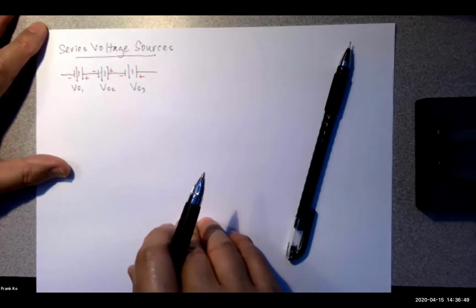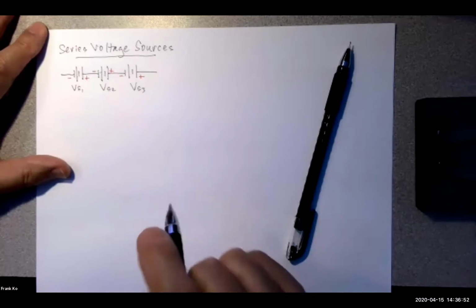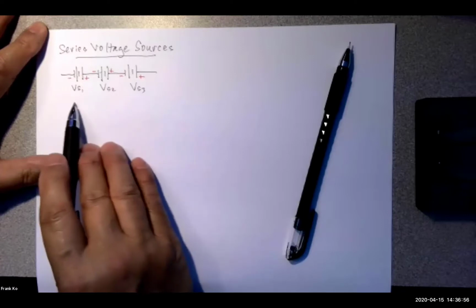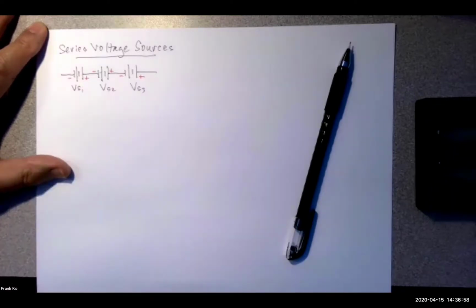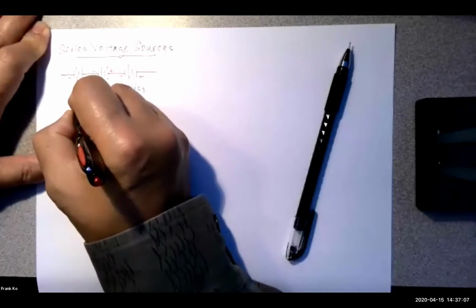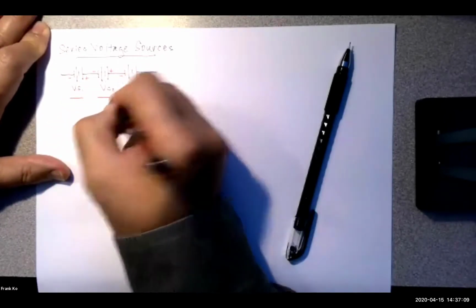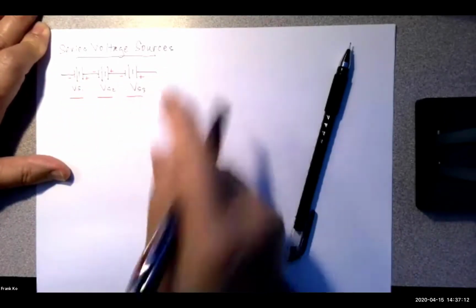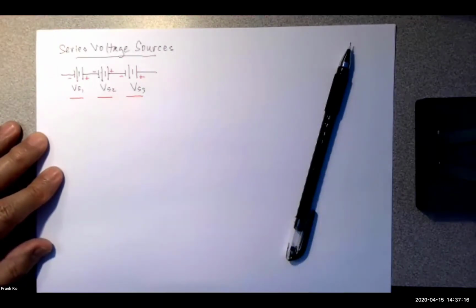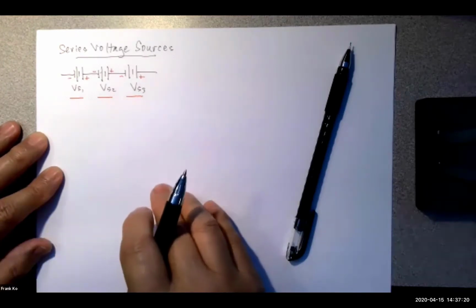Can you draw arrows underneath these labels, VS1, VS2, VS3, showing which way electron current flows? Is current flowing to the left? Is current flowing to the right? I'm going to draw a line, but I'm not going to put an arrowhead on it. I'd like for you to think about which way the electron current flows for each one of these voltage sources.